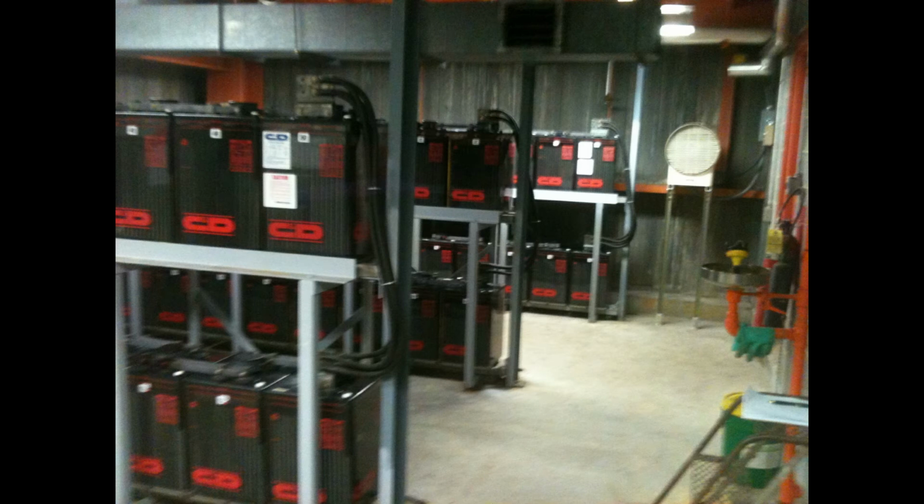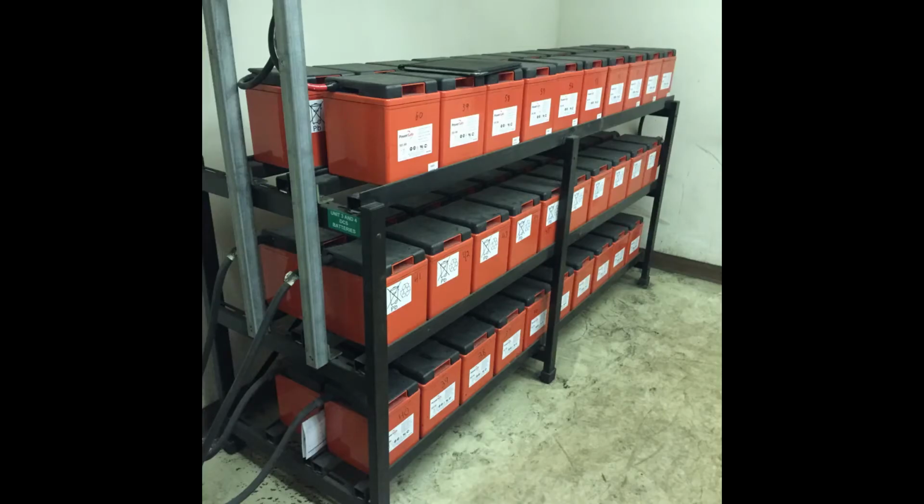Visible moisture or corrosion is proof that electrolyte is coming out of the cell, and it needs to be neutralized first to remove the path to ground. And in most cases, the cell will then need to be replaced.